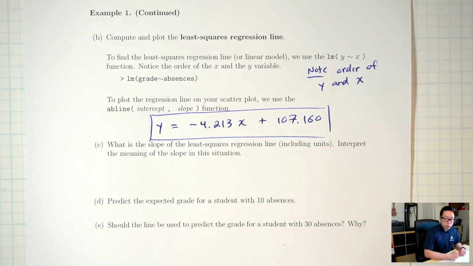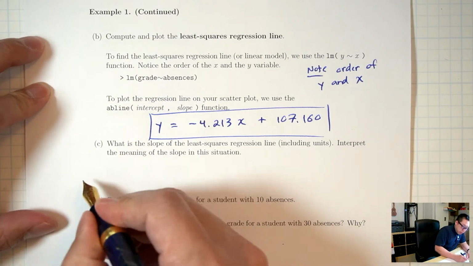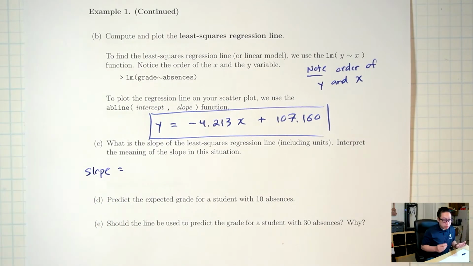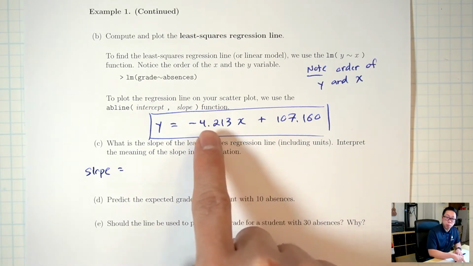Now that we have the equation, we can answer some questions. Part C, what is the slope of the least squares regression line including units? The slope we said was the number that's multiplying the x, the coefficient of the x, which is negative 4.213.